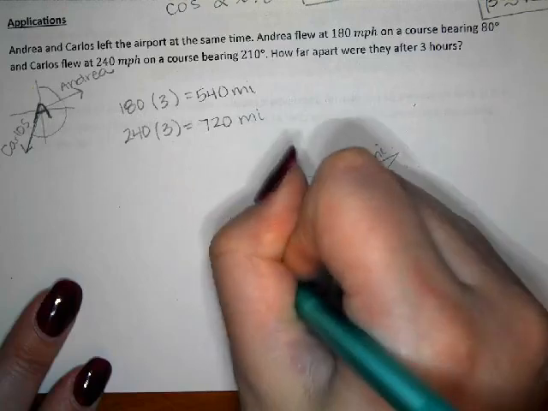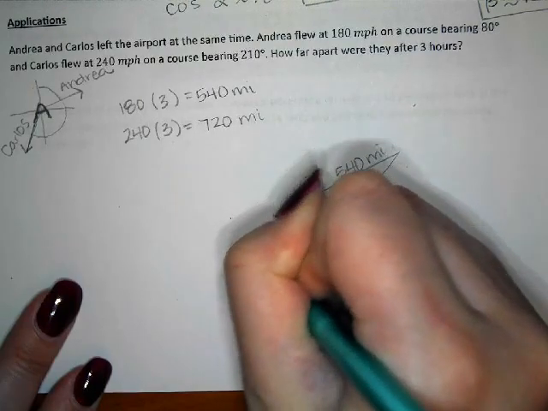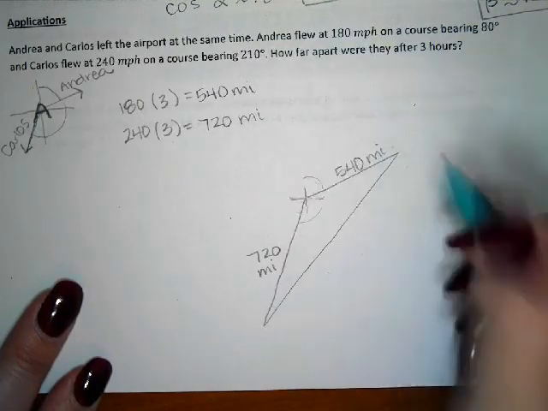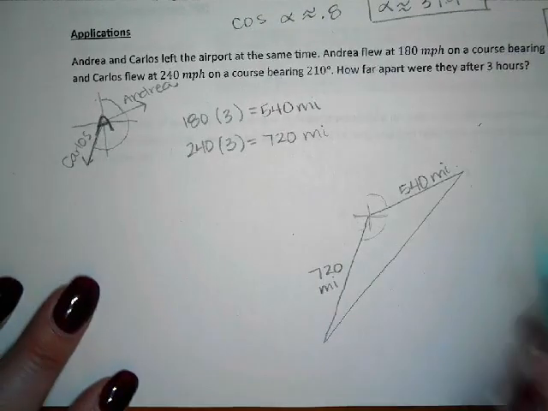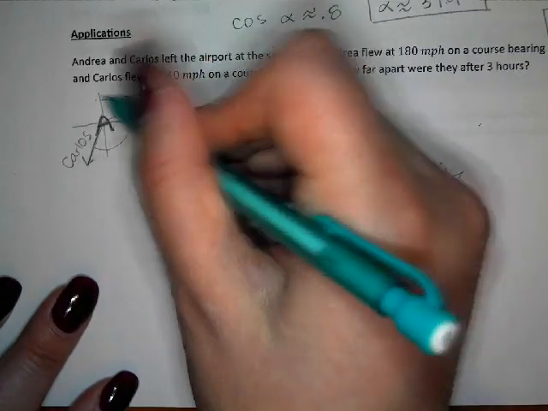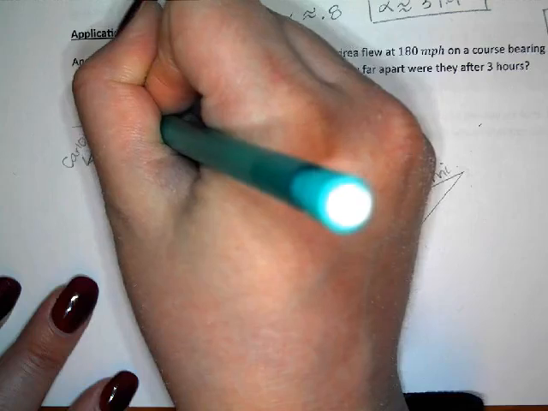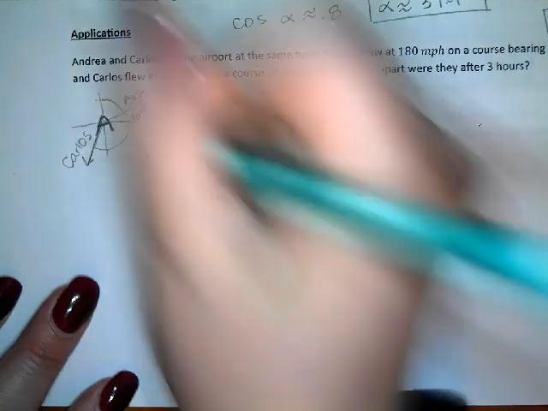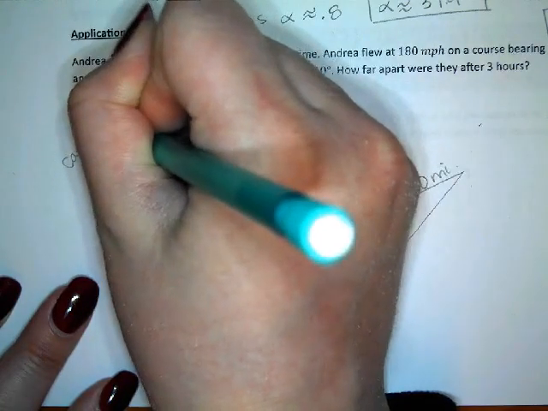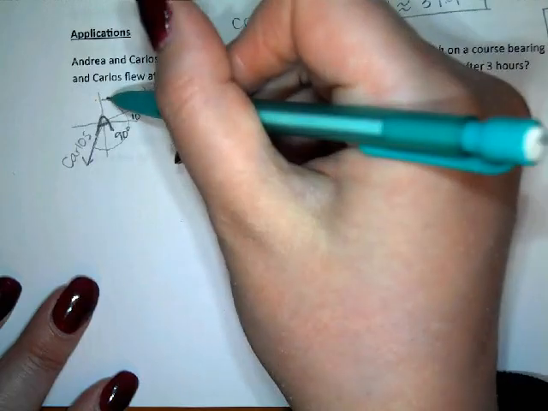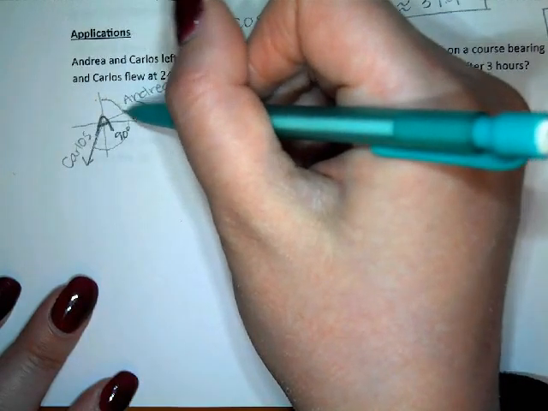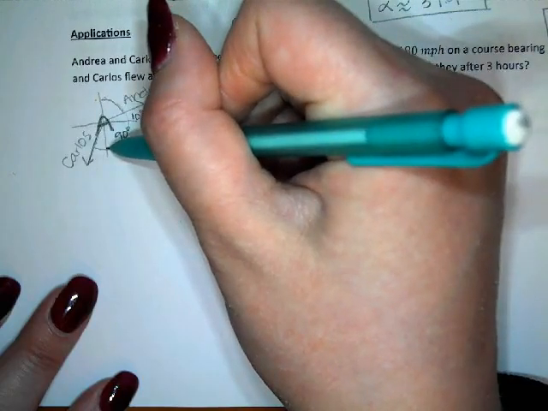We can figure out the angle that's in between them. So if this is bearing of 80, that means that this is 10 degrees. We know this is 90 degrees. 90, another 90, so this was 180. To go to 210 was another 30 degrees.